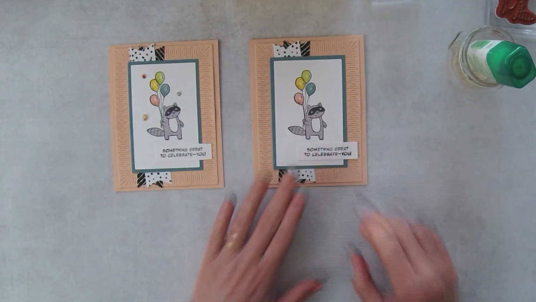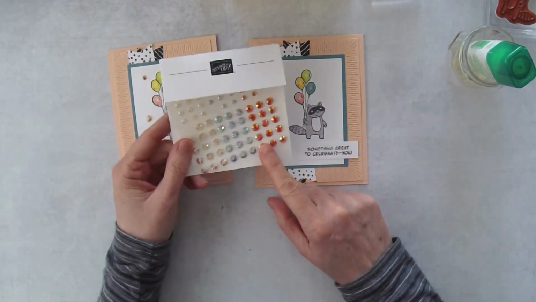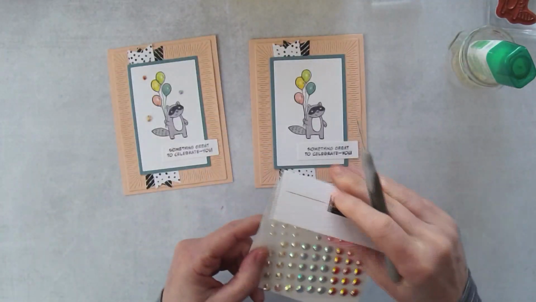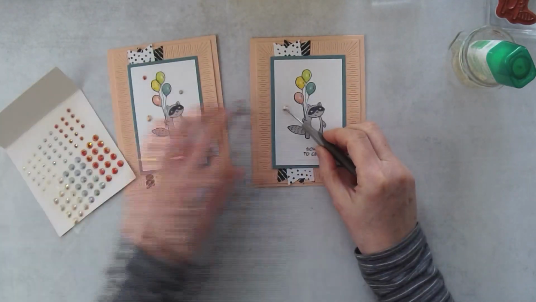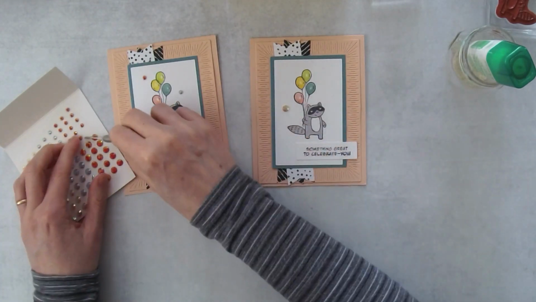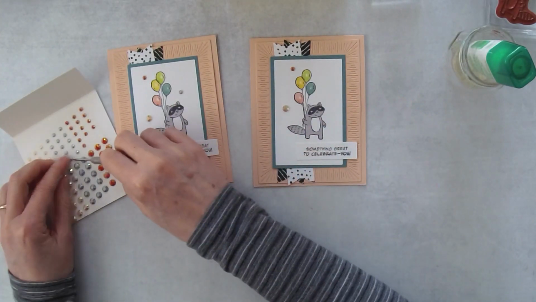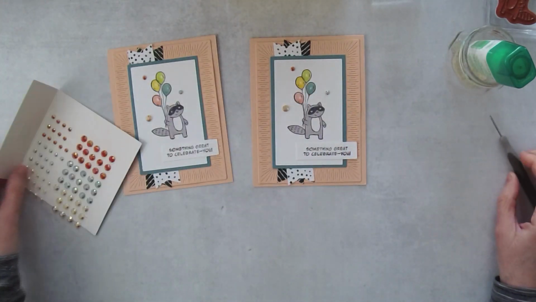That looks nice. And now just adding some of these gems. And I thought these colors worked really well for this particular card. So I am just going to grab one of these bigger light color gems. I'm going to follow my same pattern because once I choose a pattern that I like, I don't want to change it. There.